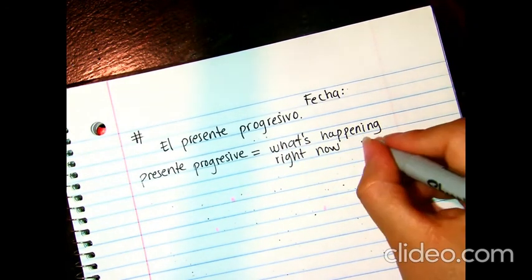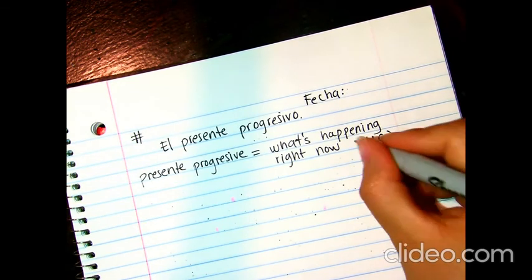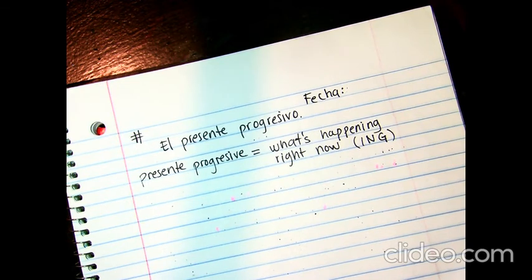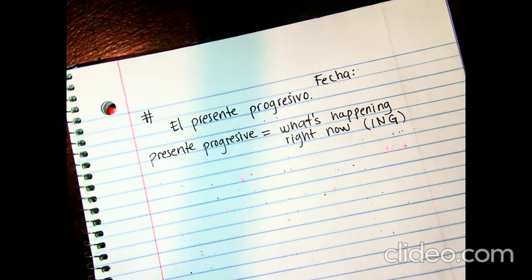Also known as -ing, right? So this will be -ing, as in I'm walking, I'm eating, I'm driving, I'm looking, for example. Okay, so for this, I kind of gave you a little introduction last time.